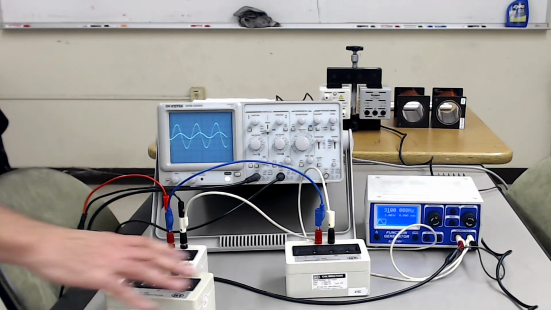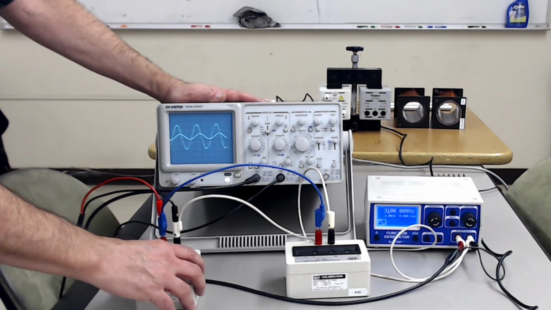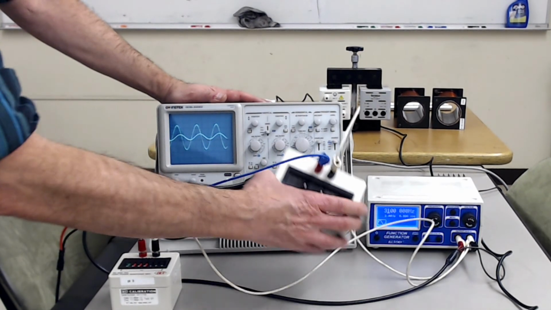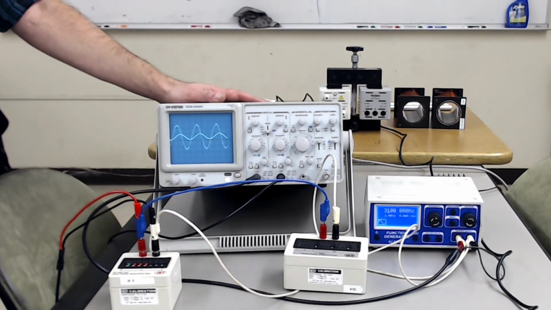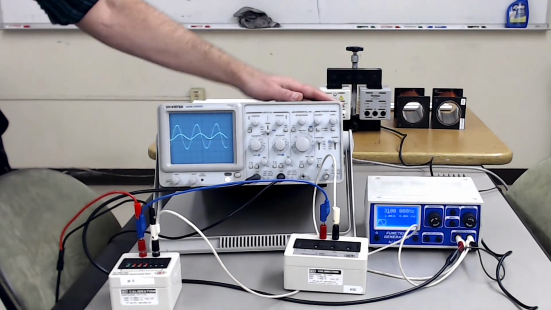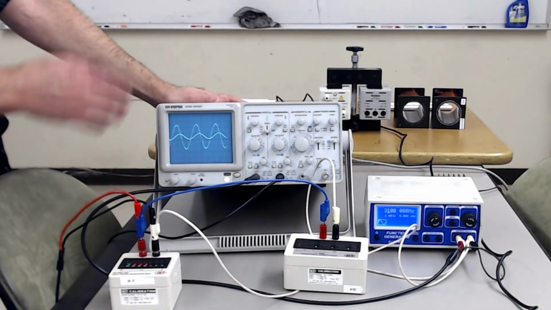Can you folks see that okay? So I have the resistor here, the inductor here. Basically some of the same components as you're using in the transient circuit. I'm just using a different voltage, it's sinusoidal. And I'm looking at the voltage across the resistor.